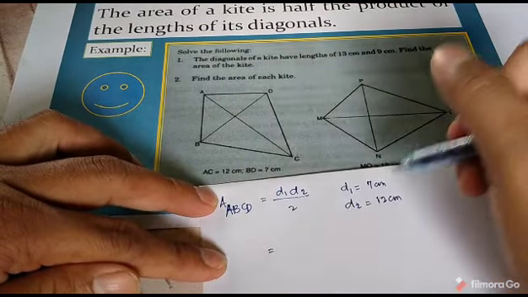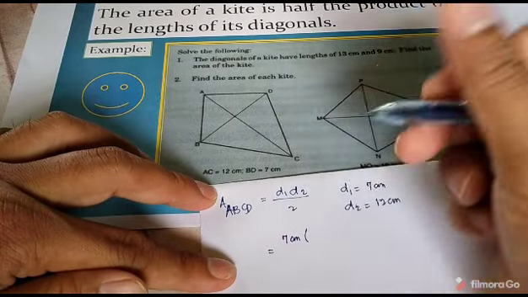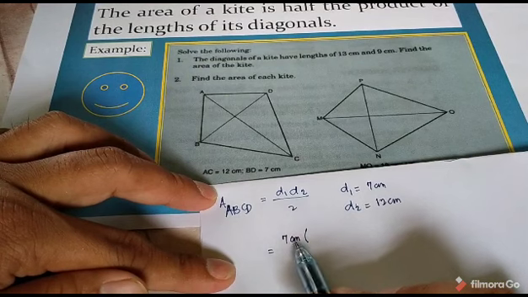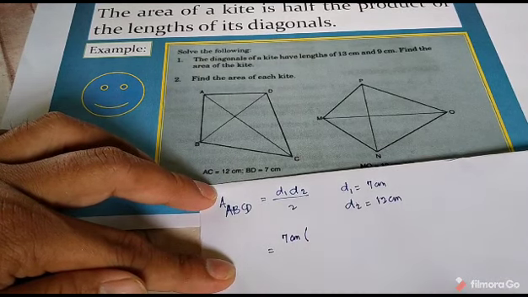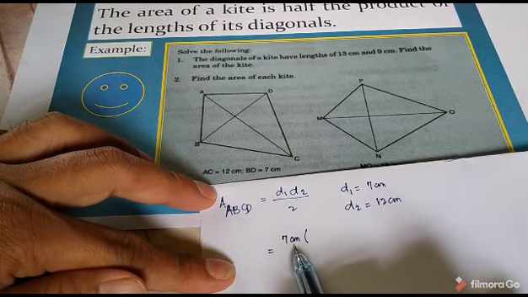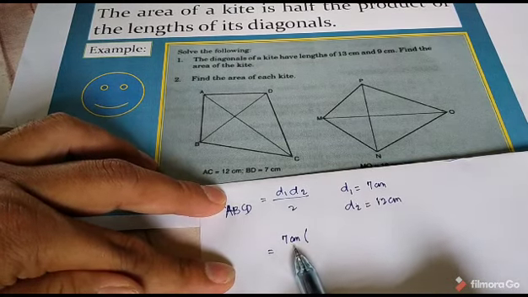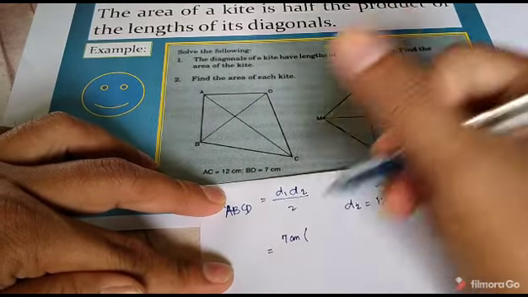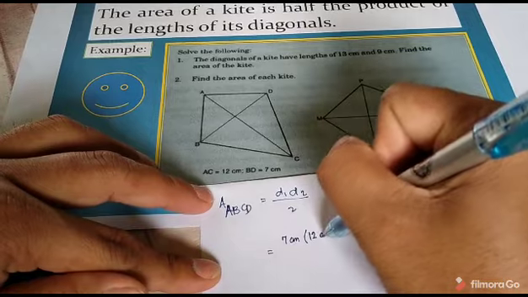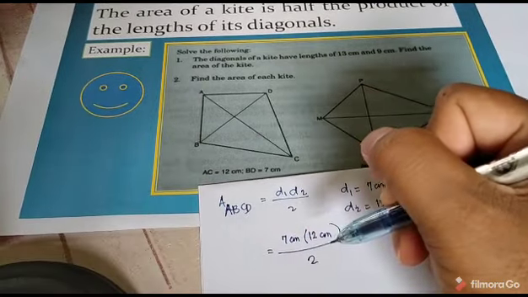Okay, so by substitution, you would have 7 centimeter. It's okay also that you're not going to write the centimeter here. You will just write it in the final answer. Anyways, when you multiply centimeter by centimeter, you will always have a centimeter squared. But anyways, we have written it already. So you have 12 centimeter over 2.